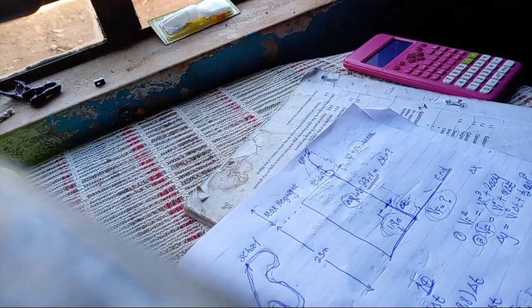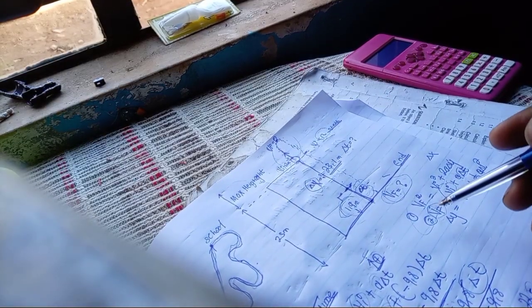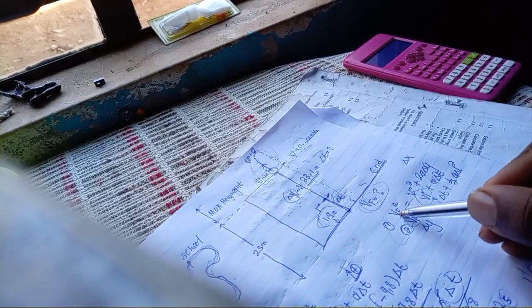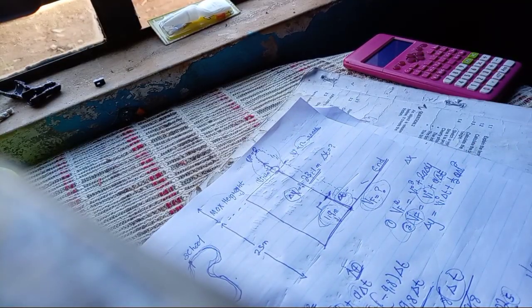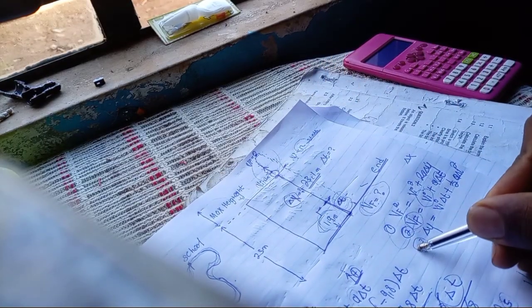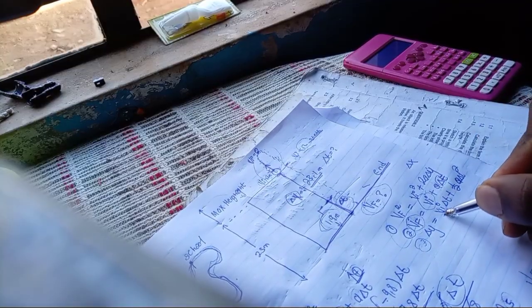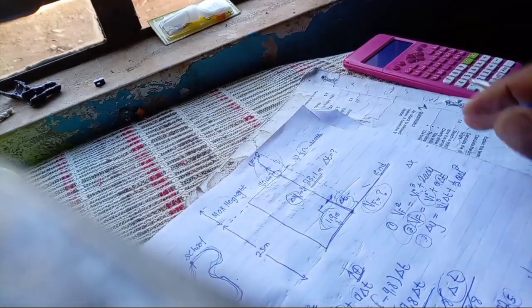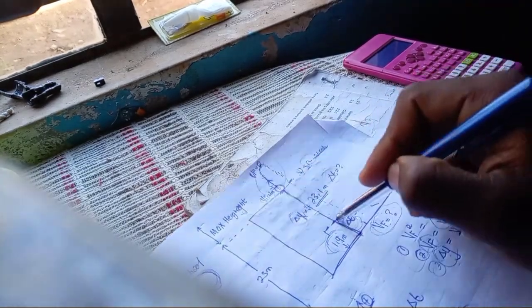So let us look back at our formulas. We have three formulas. The one that fits the things we have here is the third formula, in which we have initial velocity and displacement, from here until here.